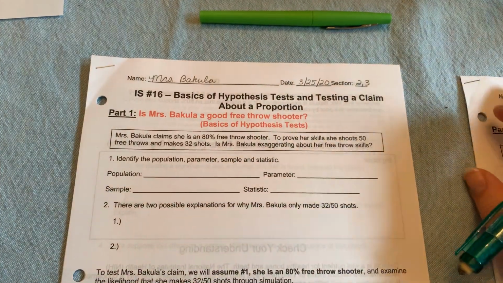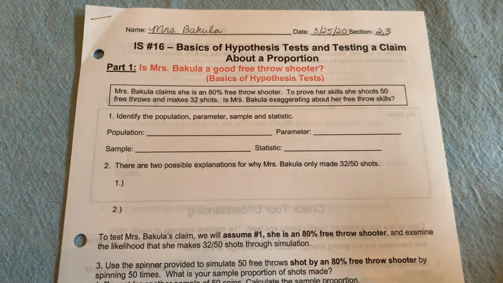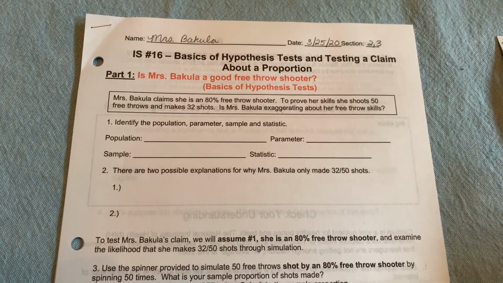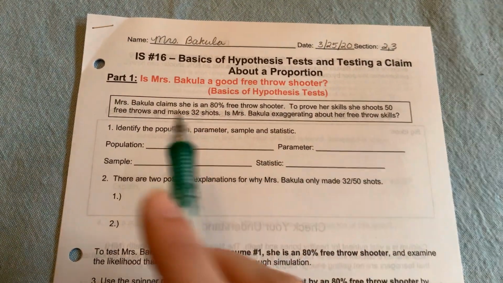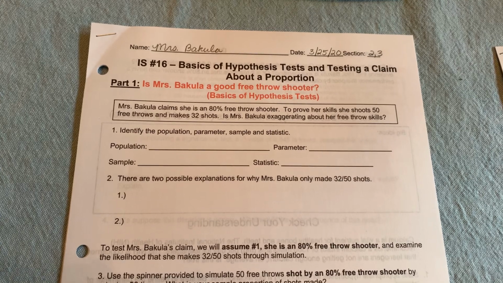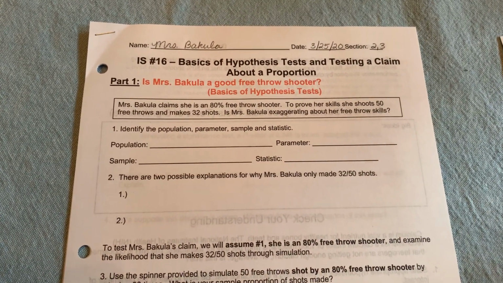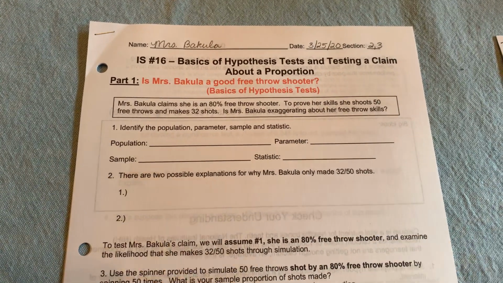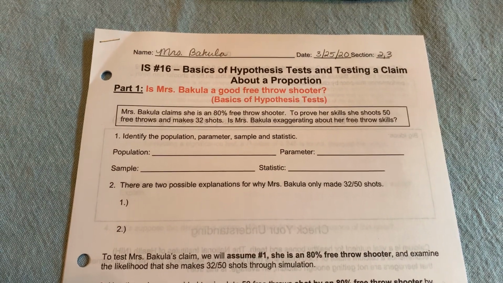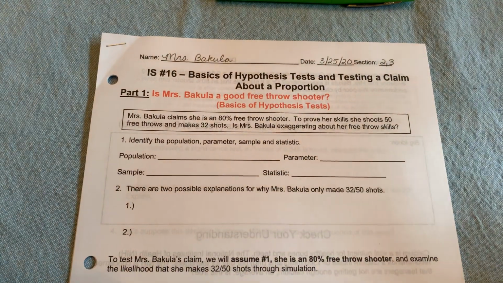Okay, so our setting starts out here asking, is Mrs. Bacula a good free throw shooter? Yes, I did play basketball back when I was in high school, and I was a pretty good free throw shooter. So I'm claiming that I'm an 80% free throw shooter, which would mean that out of all of the free throw shots I could possibly take, I think I make about 80% of them. Obviously, that doesn't mean that every time I go out and shoot 10 shots, I make exactly 8. But if you looked at all of my shots, over time, I would make about 80% of them.